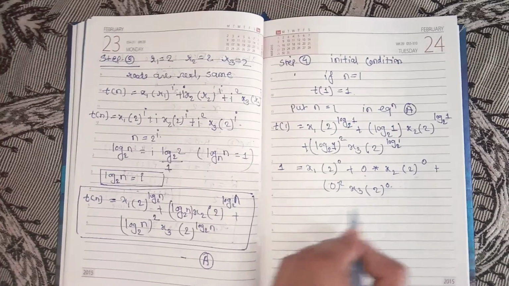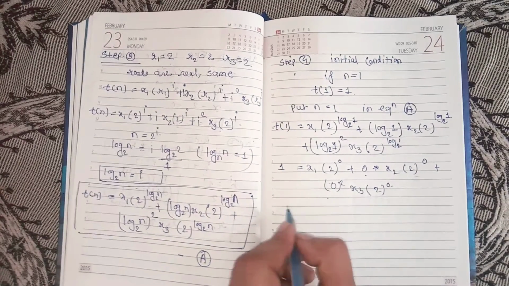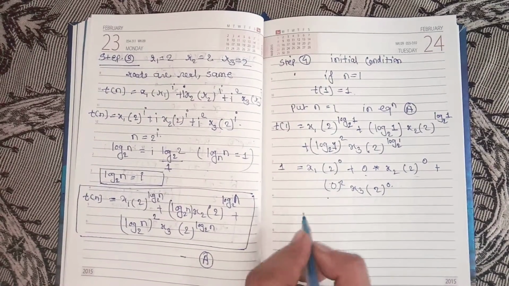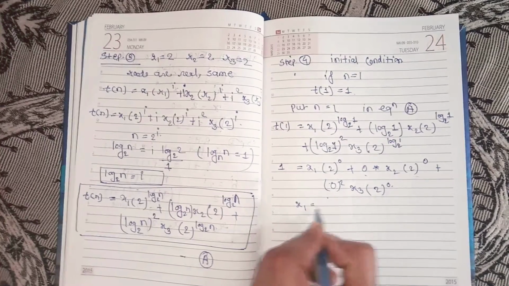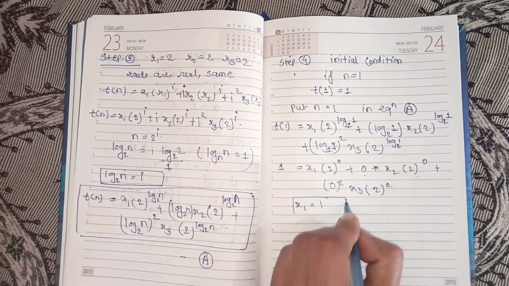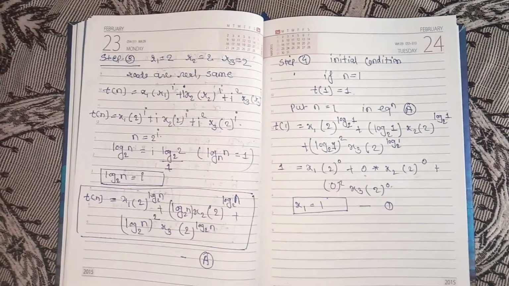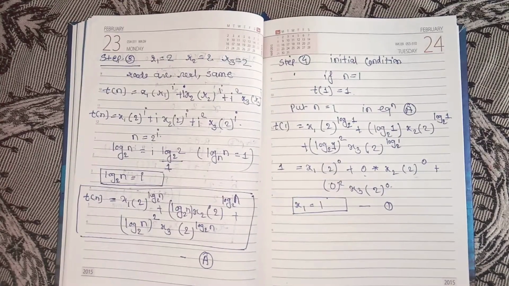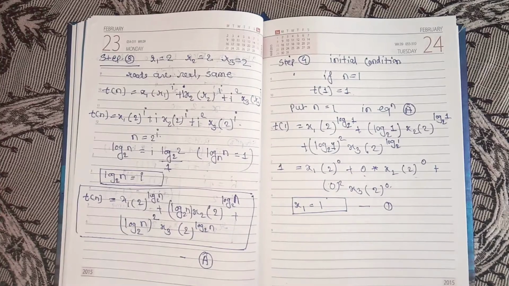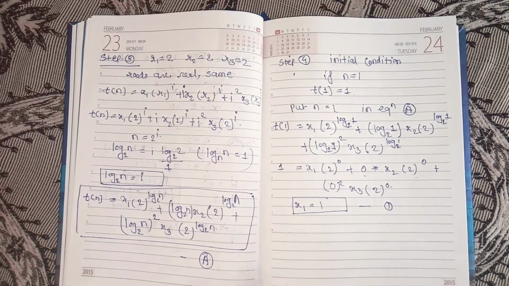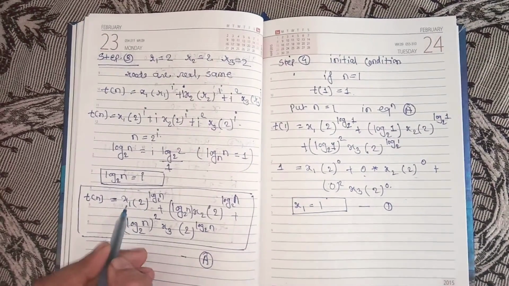Fine. This term becomes 0 and this term becomes 0. So what is the value of x1? x1 here is equal to 1. Fine. So this is my first equation. Now for the second equation, how many unknowns are there here?